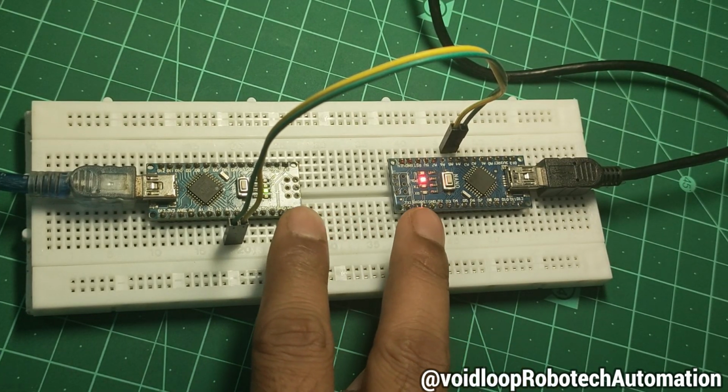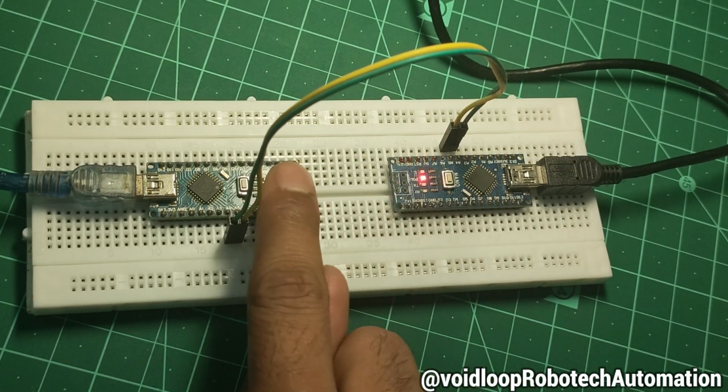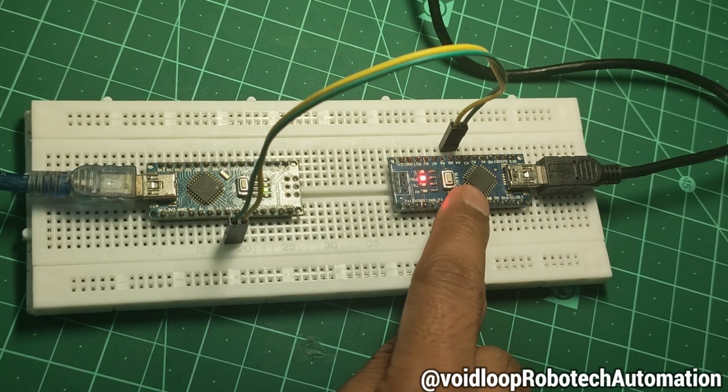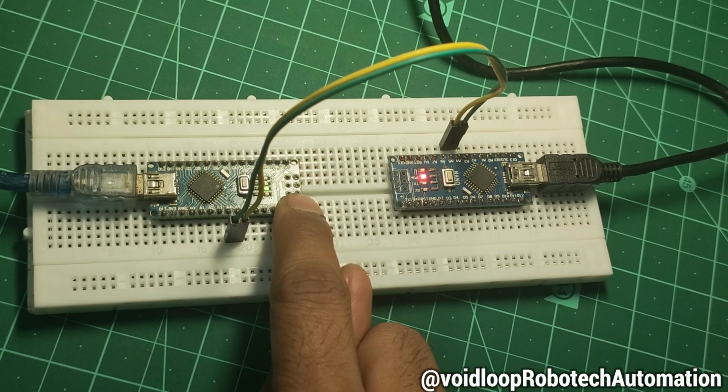You can see I am using two Arduino here. One is master and another one is slave. Master will request the data from slave and slave will send the data to master, and it will print the data on serial monitor.